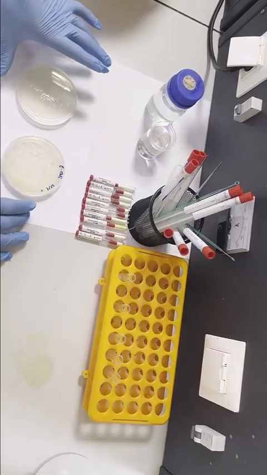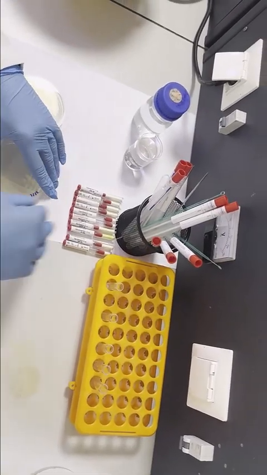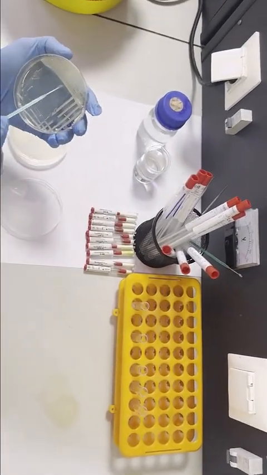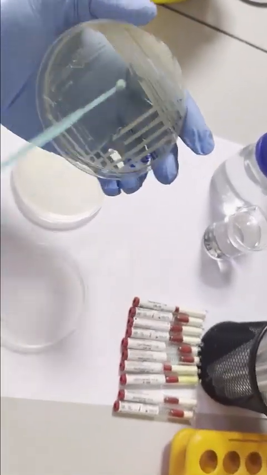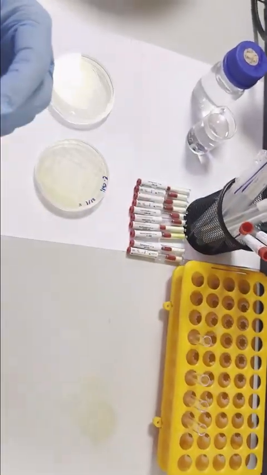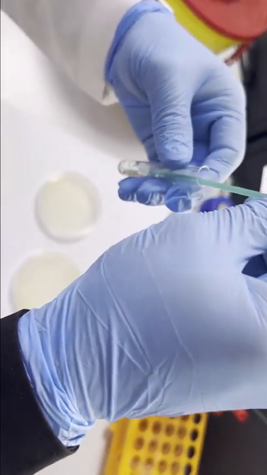Okay, first we are going to make a bacterial suspension, by taking 2 to 3 colonies of bacteria and mixing them with normal saline.